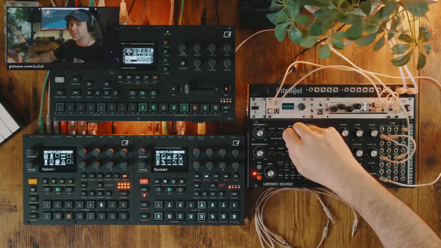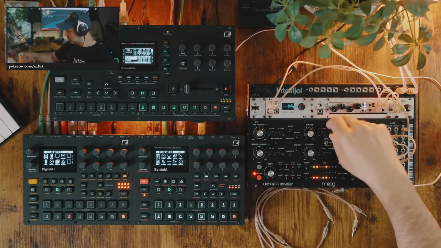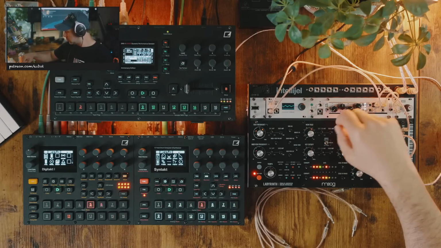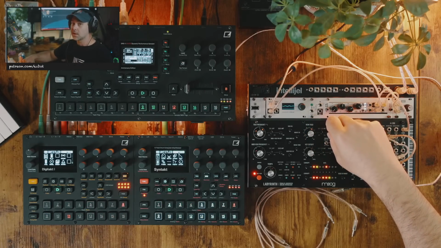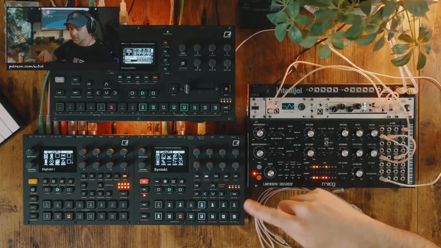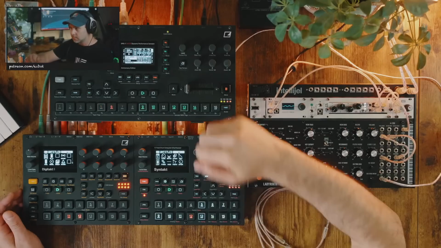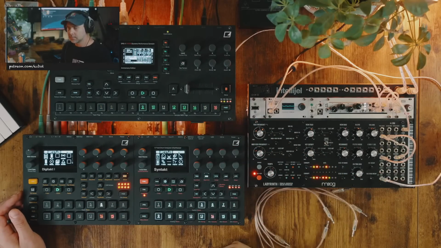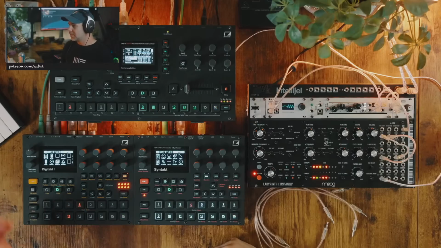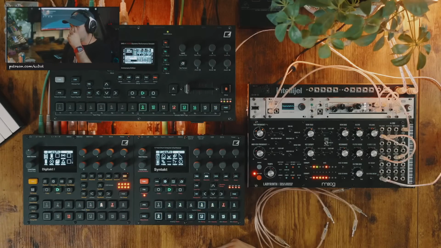Ring mod sounds so good on here. So this actually would be a nice bass line for us because the track doesn't have a bass line in it. I need some Syntakt.